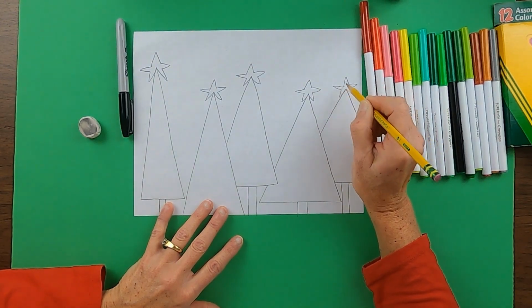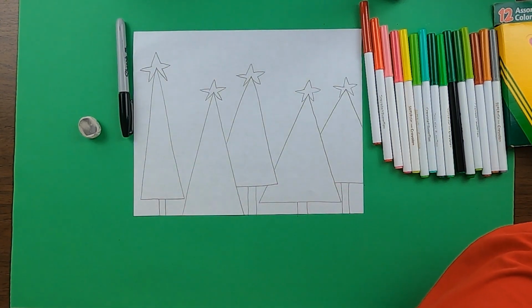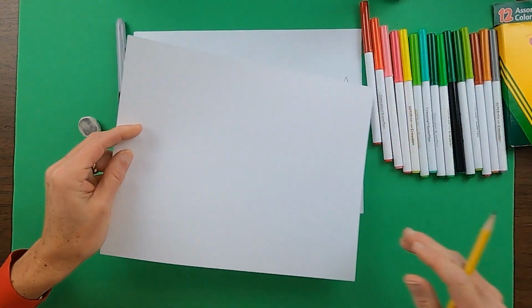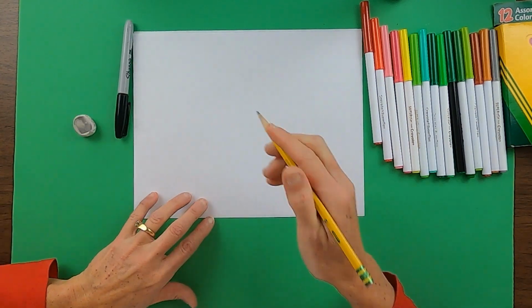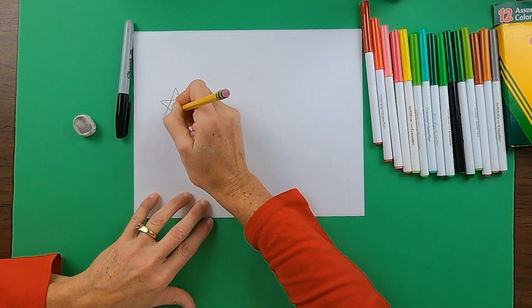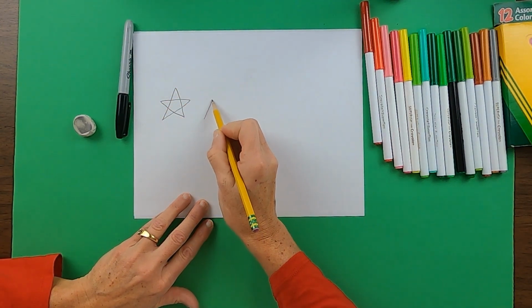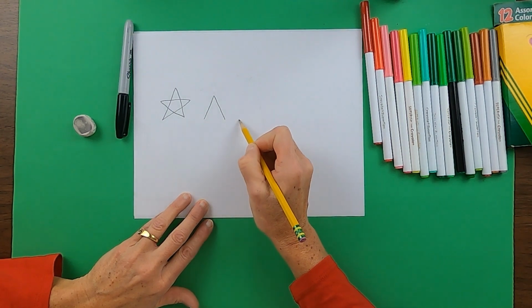Drawing a star like that is pretty tricky. If you don't know how to draw a star like that, then maybe you want to draw a star like this. If you don't know how to draw a star like that, the step-by-step directions go like this.